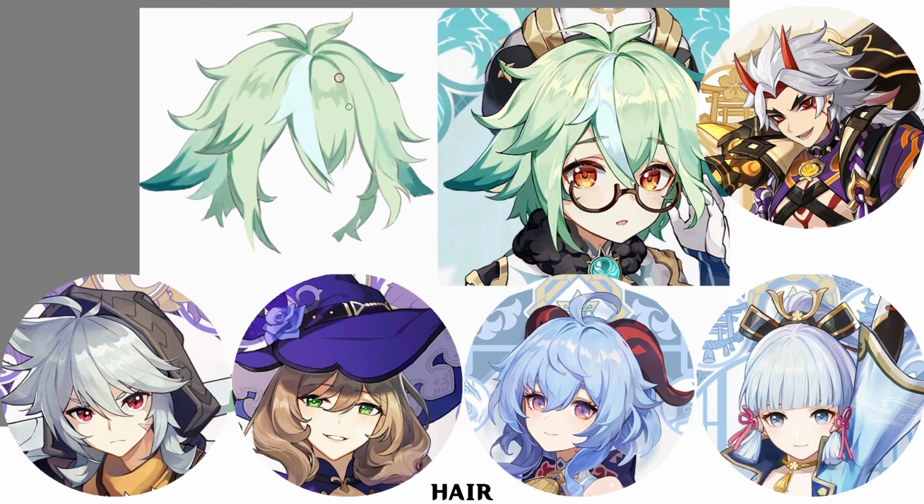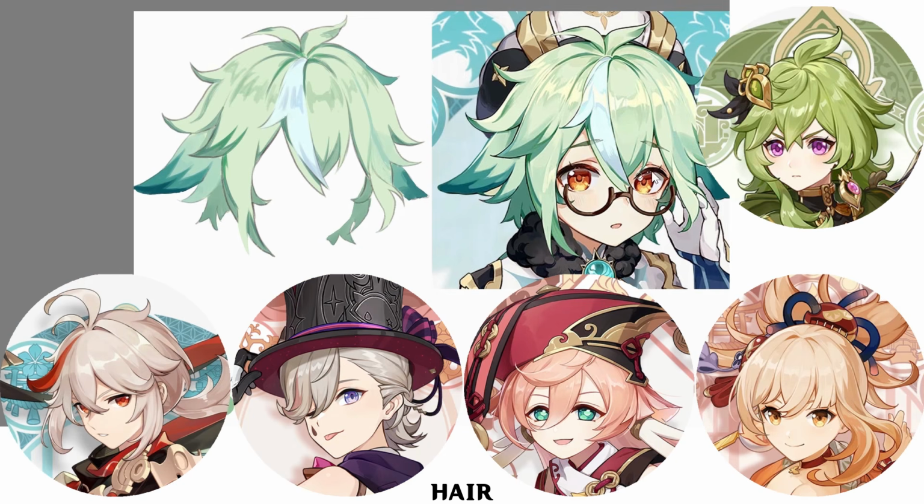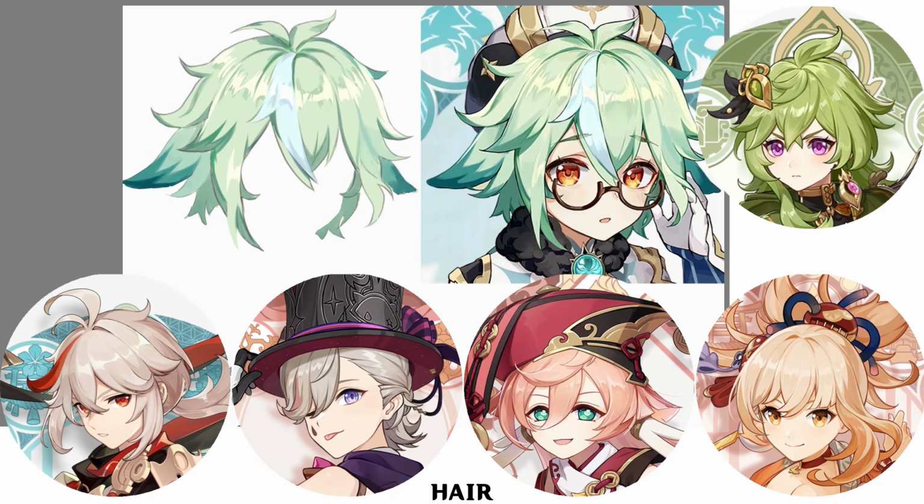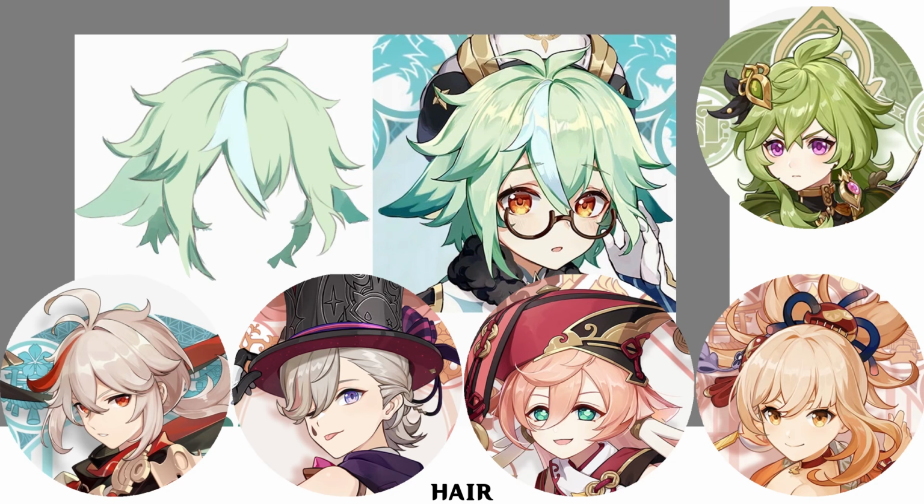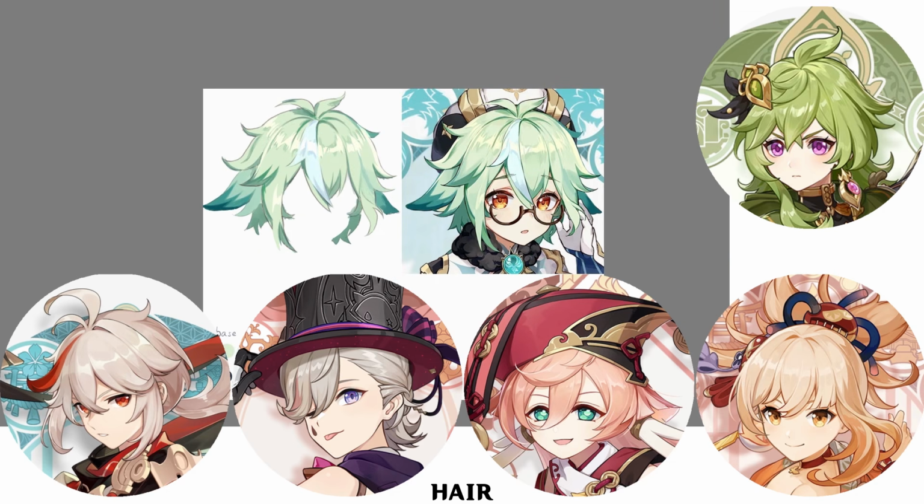Then for the highlights, these tend to be around the forehead. For some characters they can be smaller, for others they are bigger. In a few cases a shadow is also added underneath the highlight. The highlight shapes are also in some cases sharp, while in other ones they are more painterly.